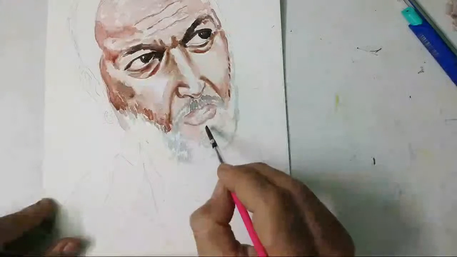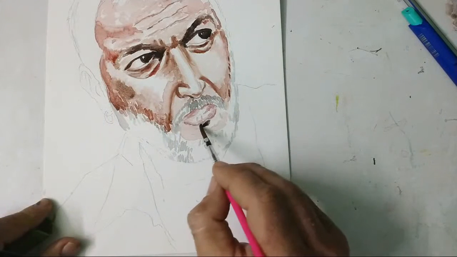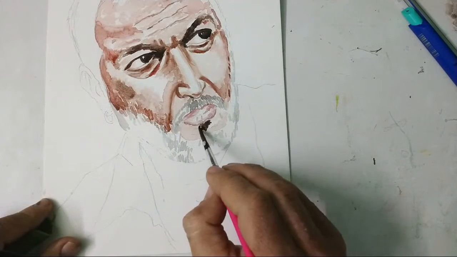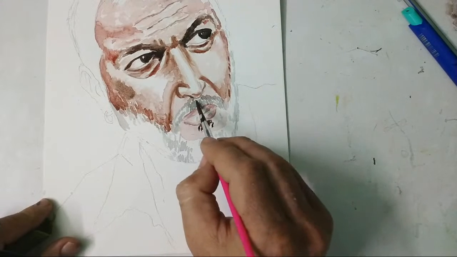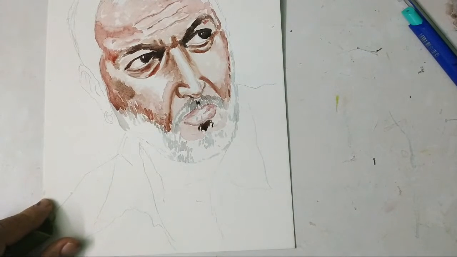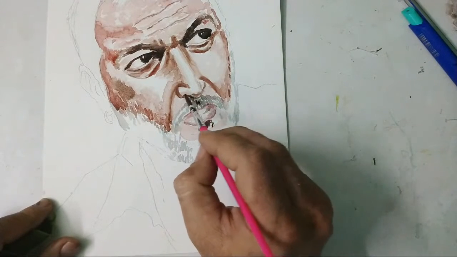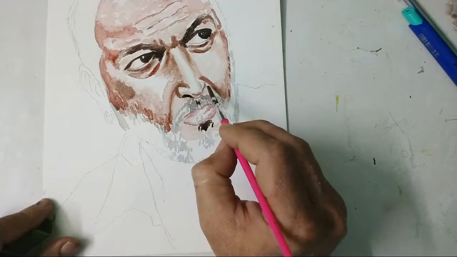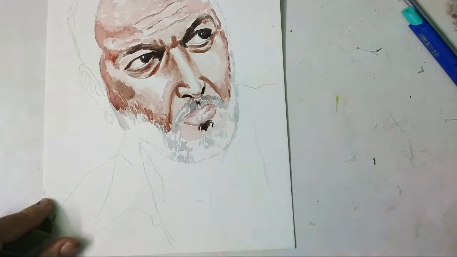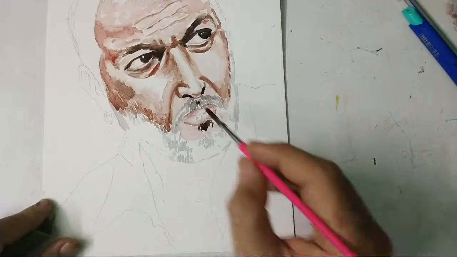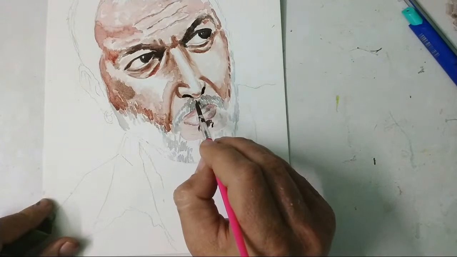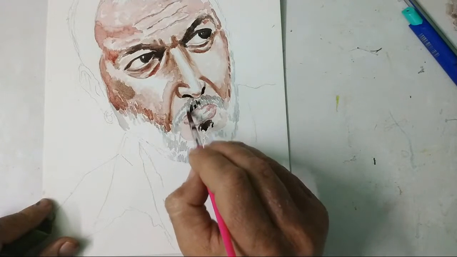Now the basic outline is done. Let's come to the detailed part. The lower part of the nostril will be kept dark, and the mustache and the beard have to be shaded. The lower part of the mustache will be kept dark.